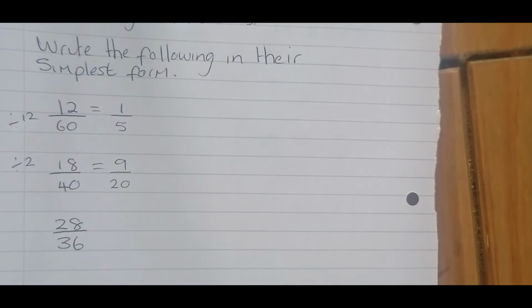And that's the simplest form. So let's look at this one. Well, looking at these two numbers, I can see they're both even numbers. So I'm just going to divide them both by 2 to start with. So I've not found the highest common factor.